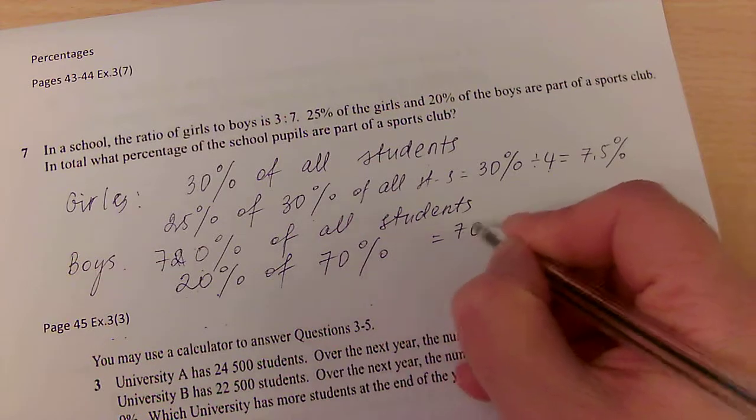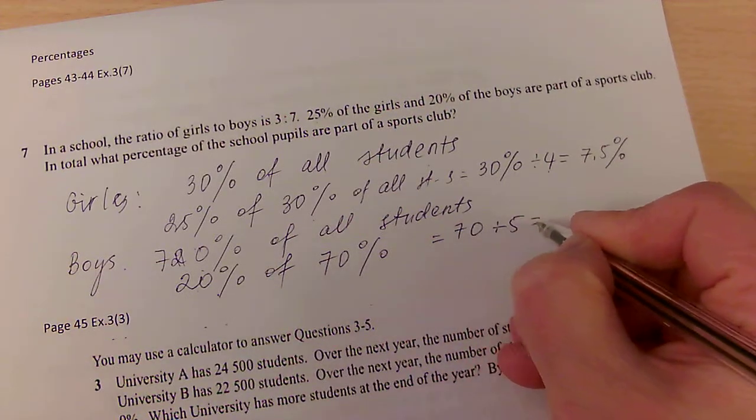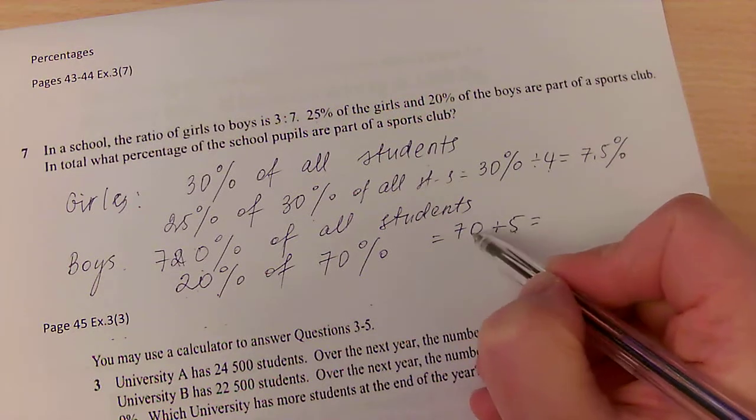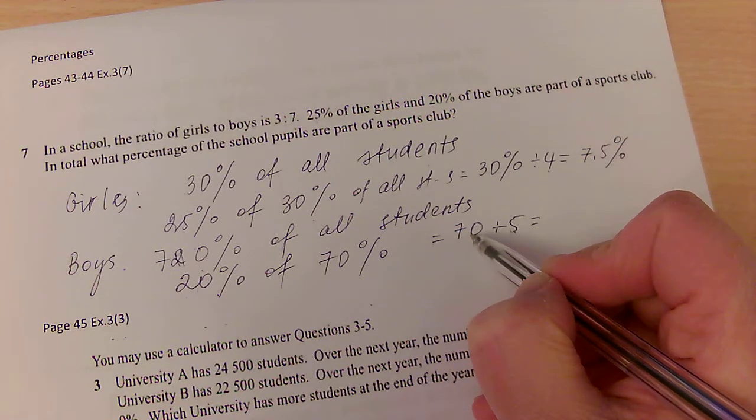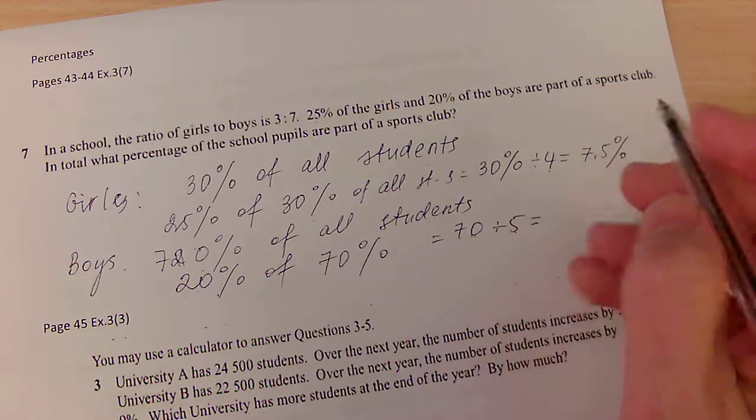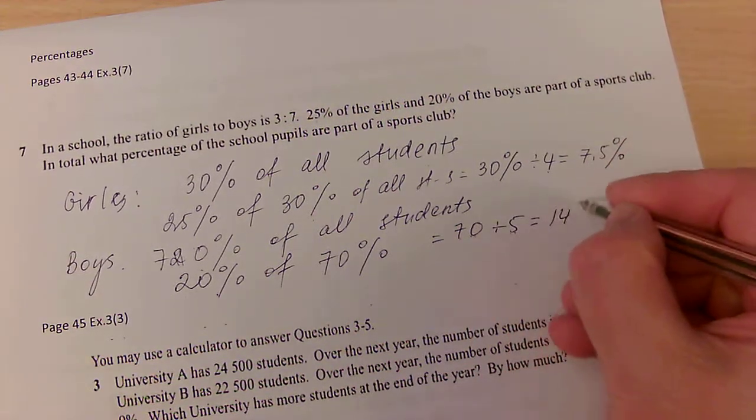So therefore you take 70 and you divide by 5, and what do you get? To divide by 5 is easy. You divide by 10 and multiply by 2. So if you divide 70 by 10, you get 7, and multiply by 2 is 14, so it's 14%.